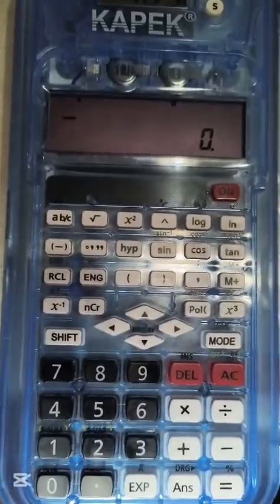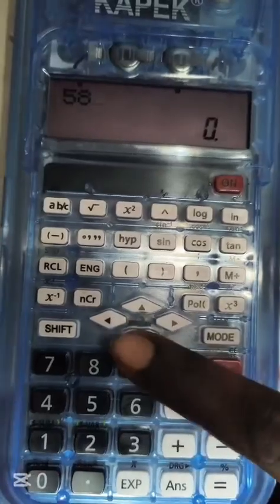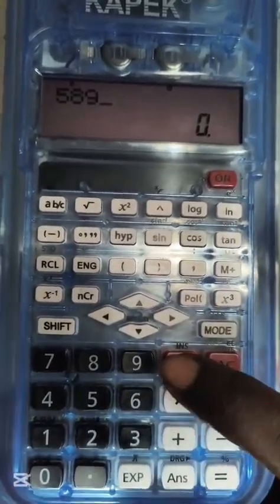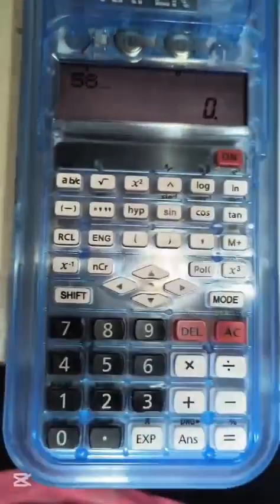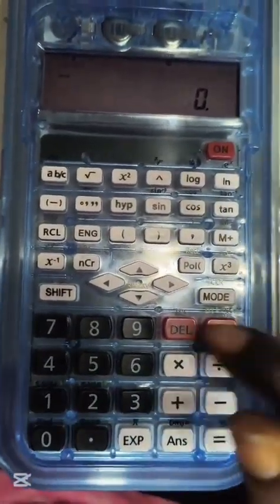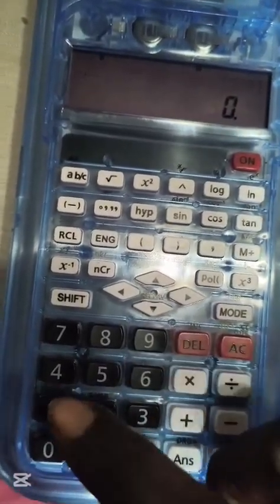For the final tips, if you make any small mistakes in your numbers, it's better to press delete than to press AC, because if you press AC, you'll completely erase everything you've done. So for single characters, delete is preferable.